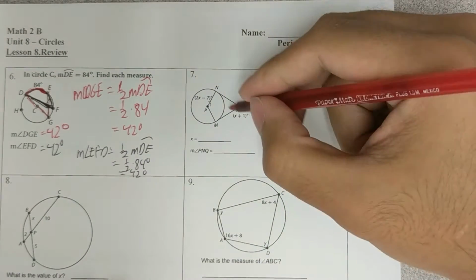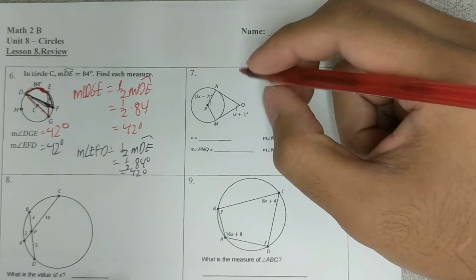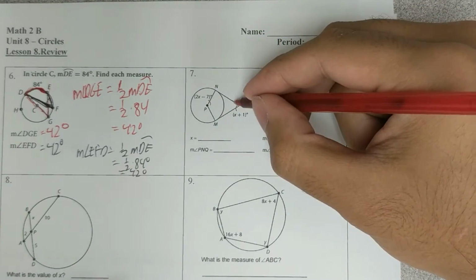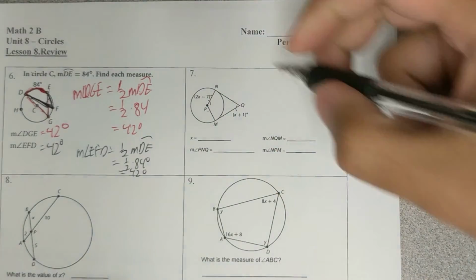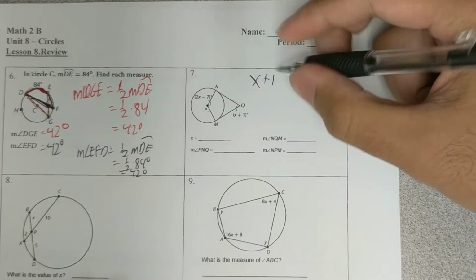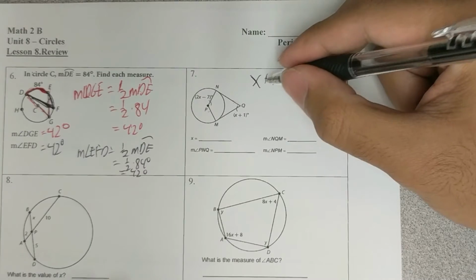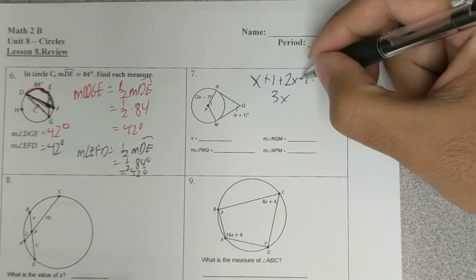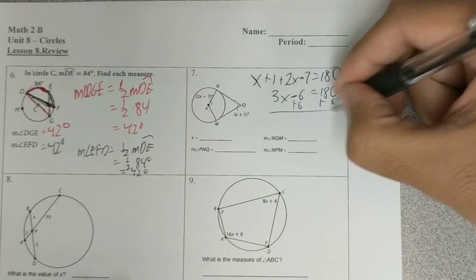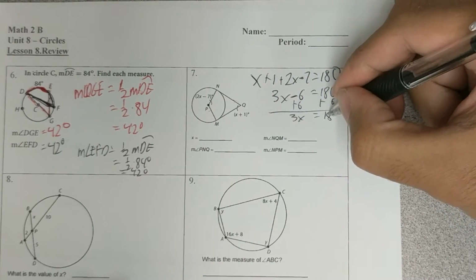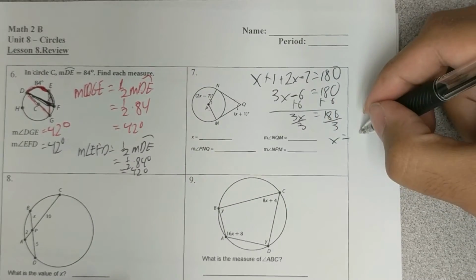Okay, so 7, I see a circumscribed angle, an angle with its vertex outside the circle. And the property I know is that circumscribed angle plus central angle is 180 because they're supplementary. So combine like terms, x plus 2x is 3x, 1 minus 7 is negative 6. Add 6 to both sides. And divide both sides by 3 to get x equals 61.